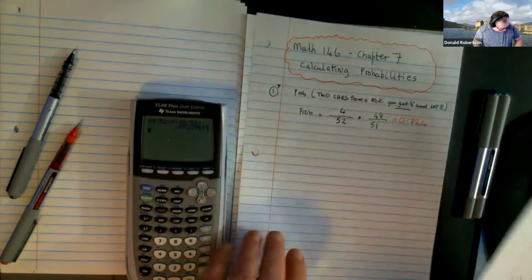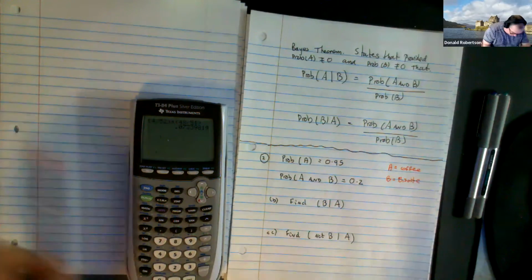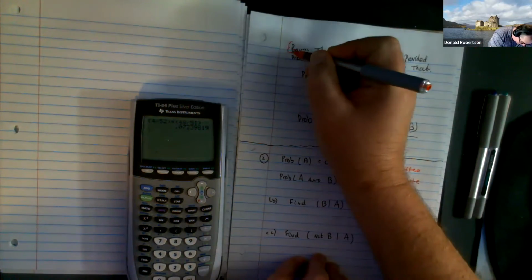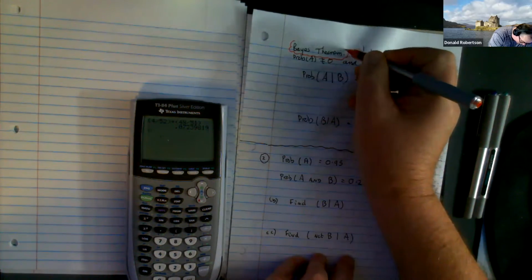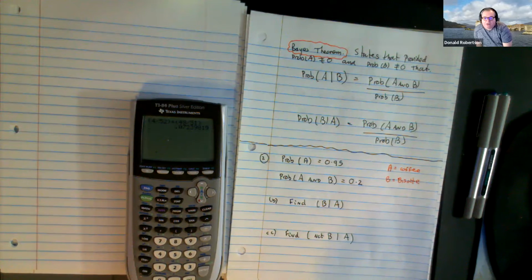Now, next guy is going to use a thing called Bayes' theorem. Bayes' theorem is a way to calculate conditional probabilities, right? The probability of something happening given something else has happened.